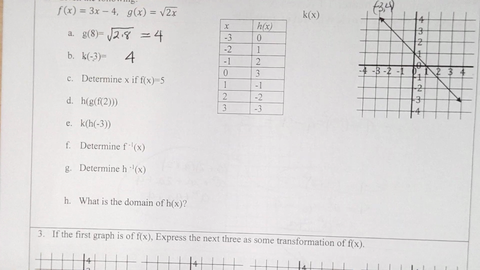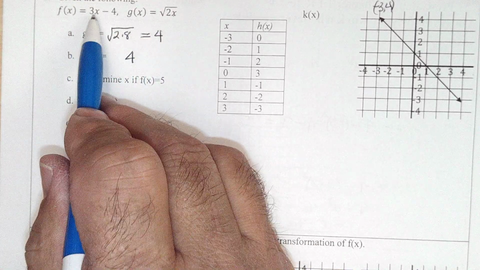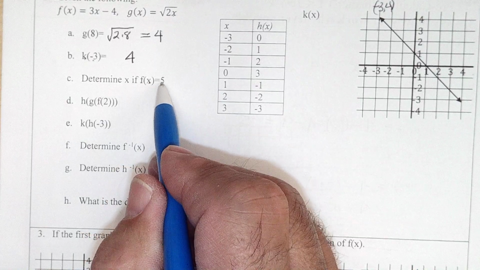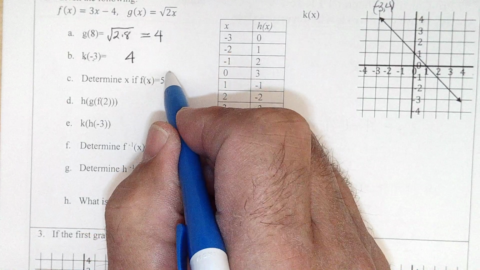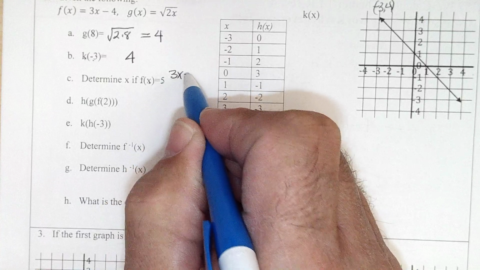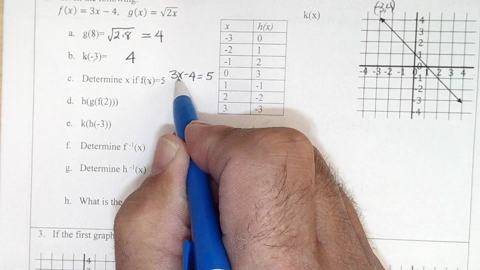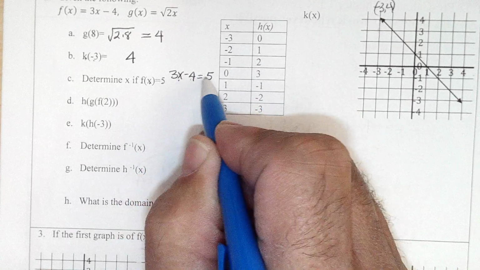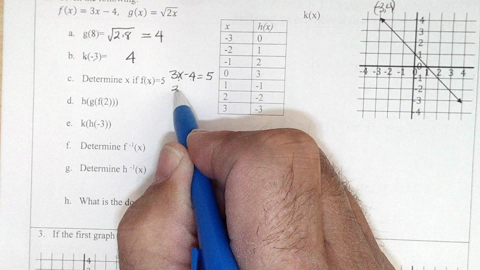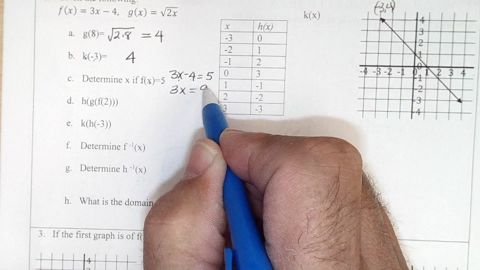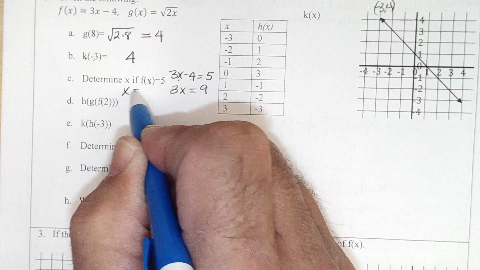Now it says, what value of x will give us a f equal to 5? So we have 3x minus 4 equals 5. What had to be put in? So if I add 4 to both sides, I get 3x equals 9. Divide by 3, and I get x equals 3.